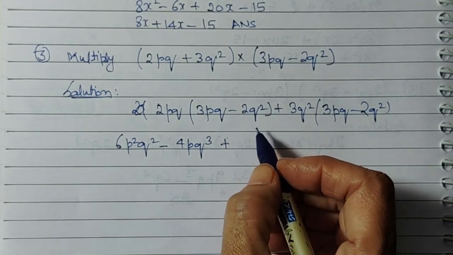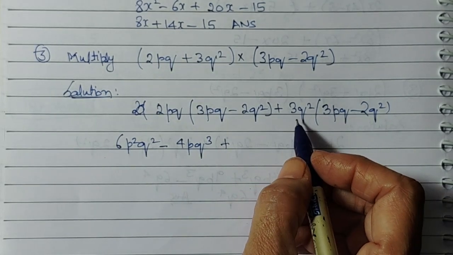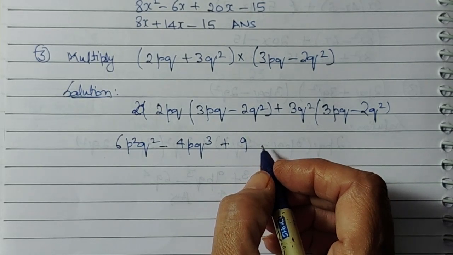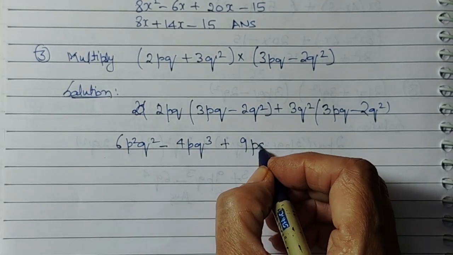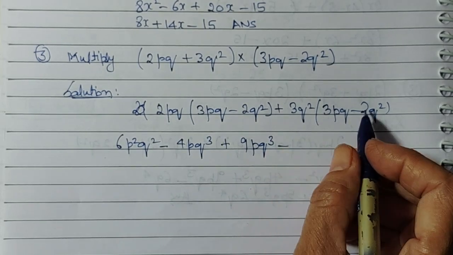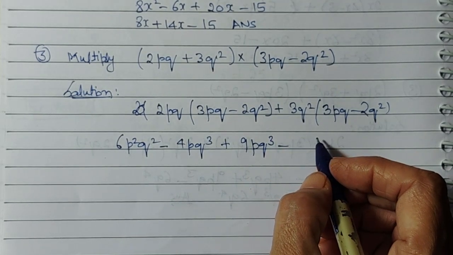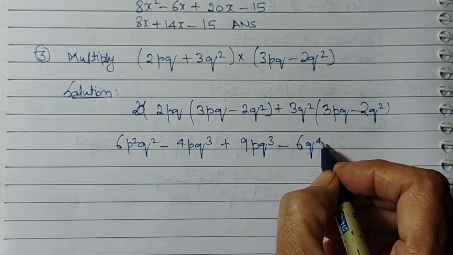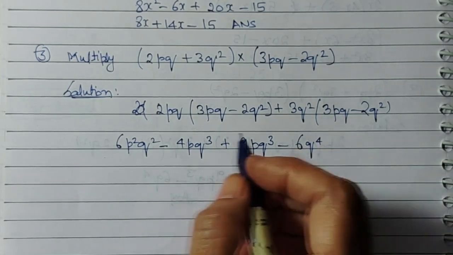Plus 3 into 3 is 9, q, q, minus 2 into 3 is 6, q to the power 4. 2 plus 2 is 4.